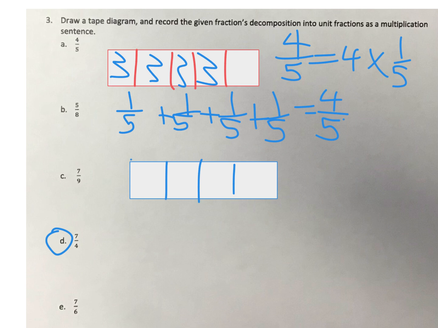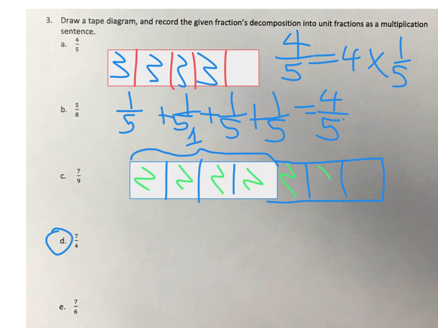So I'm going to make sure I do this here to make it really clear that that's my one whole unit. Then I'm going to draw some extra boxes here. I need 3 more boxes. Looks pretty close. And then I'm going to color them all in. 1, 2, 3, 4, 5, 6, 7. So that is 7/4. Now I'm going to write it as a unit fraction addition problem, and then I'll write it as a multiplication problem.